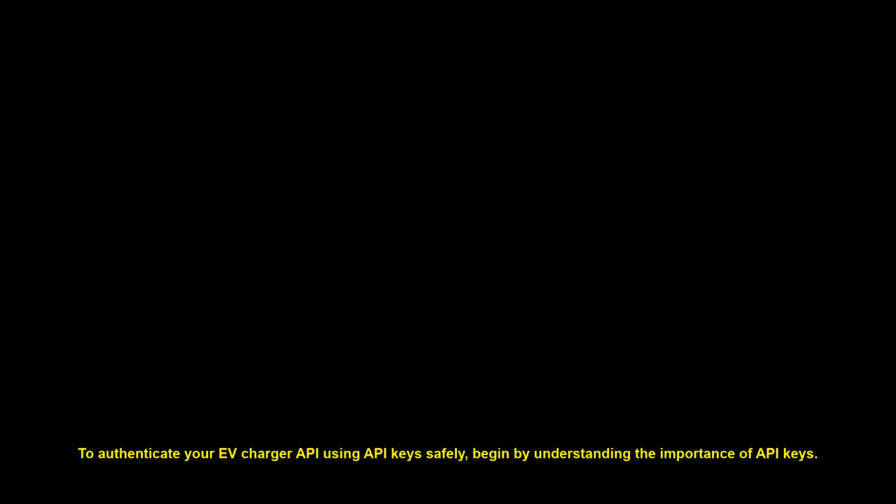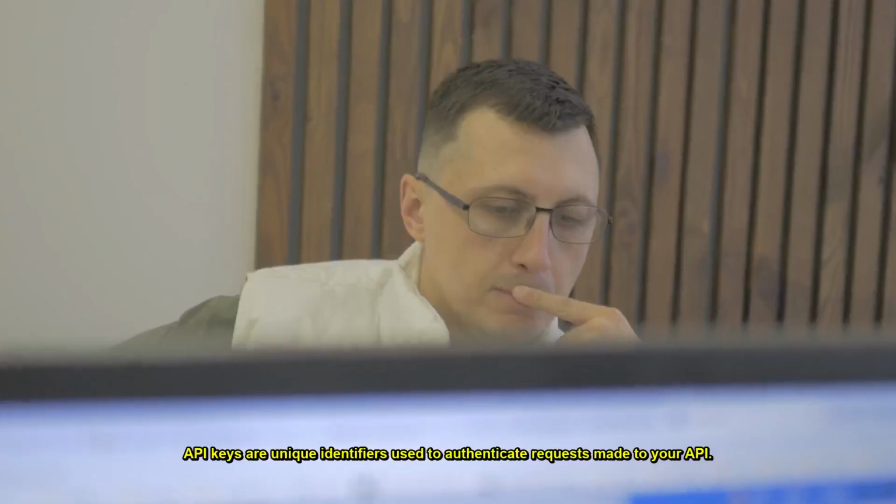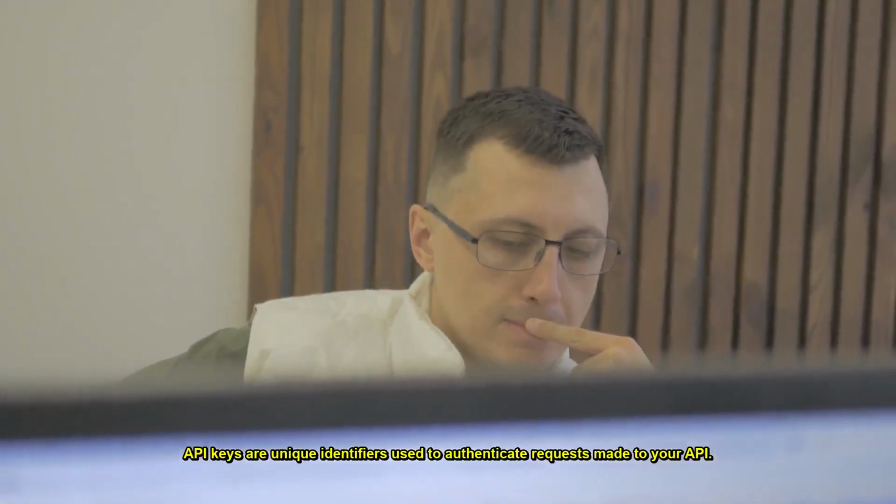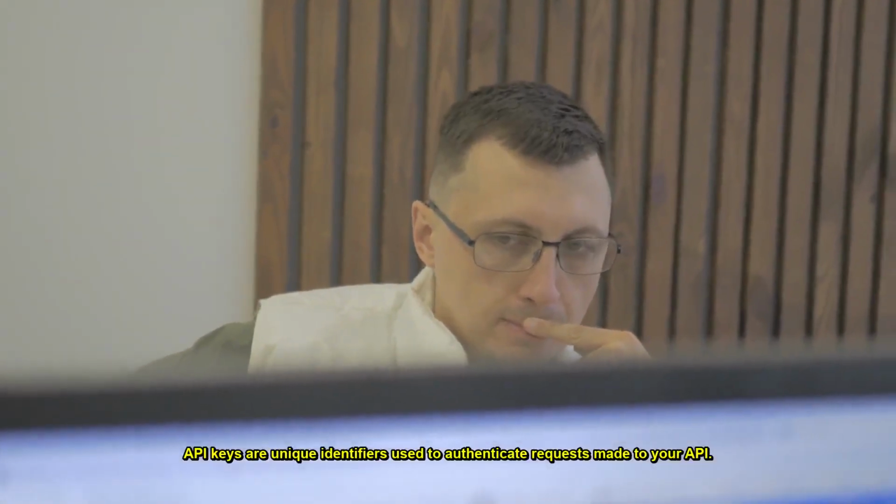To authenticate your EV charger API using API keys safely, begin by understanding the importance of API keys. API keys are unique identifiers used to authenticate requests made to your API.